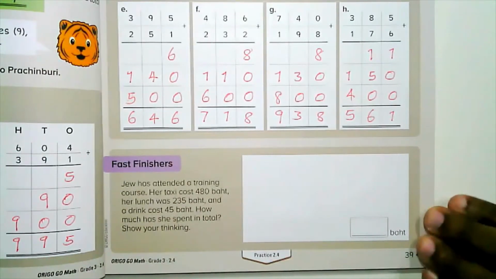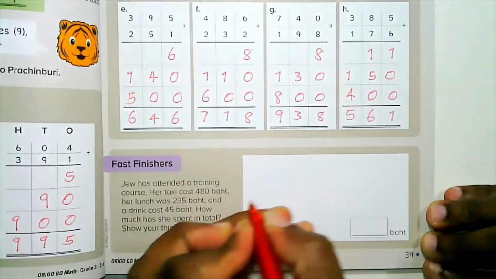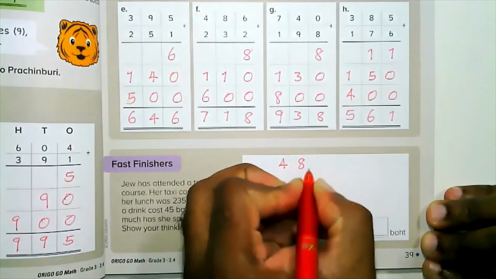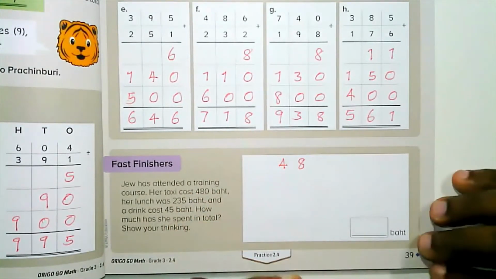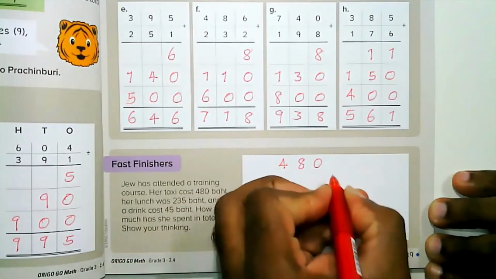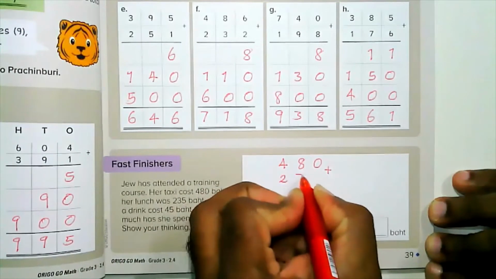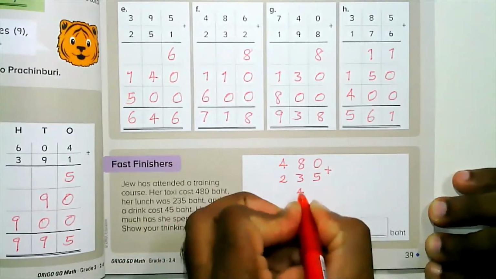Show your thinking. So we write 480 plus 235 plus 45.